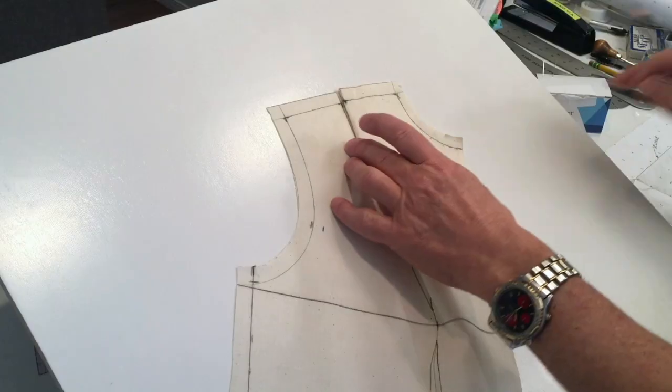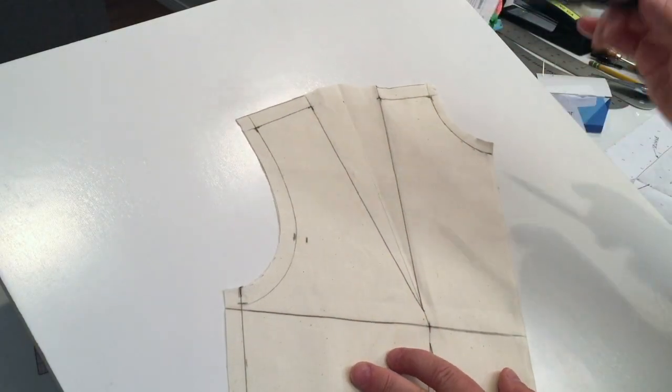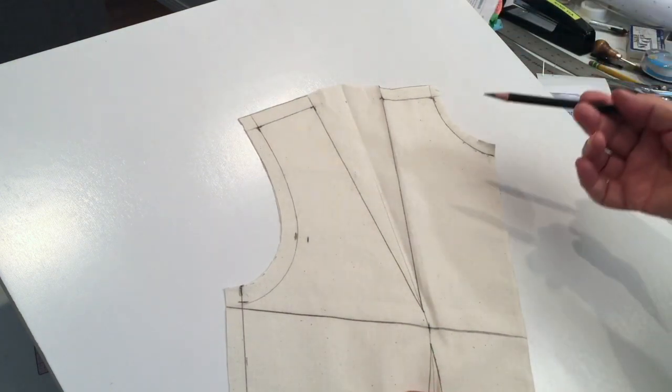So a dart, a pleat, and a tuck is drafted the same way, but it's how it is sewn that determines if it's a dart or a pleat or a tuck.